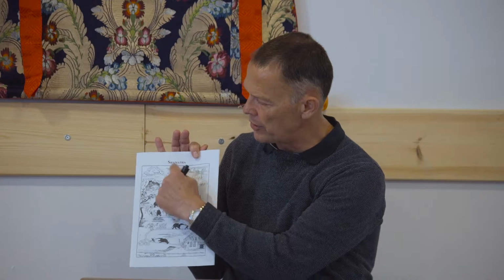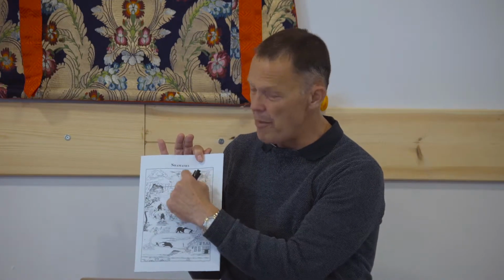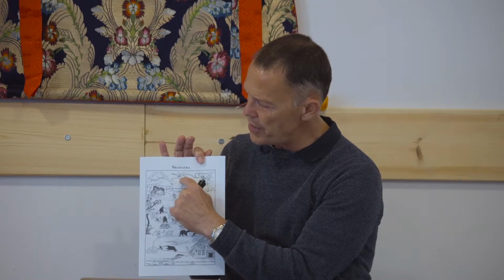And that is symbolized here in the diagram in the middle at the top. This diagram in the middle at the top is the goal of Shamata. And so there we see two things. We see the person flying through the sky. That's symbolizing what's called physical pliancy. It's said that when we achieve this goal of Shamata, our body feels light like cotton. And so that's symbolized by the person flying through the sky.